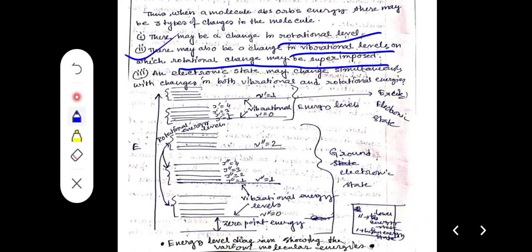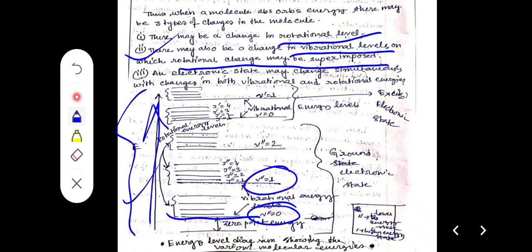Now always remember, there should be an energy diagram we can consider. That is the energy profile. This is the V equal to 0 vibration energy level. That is V' equal to 0, V'' equal to 1, V'' equal to 2, and so on. Now consider all V consist of J values.